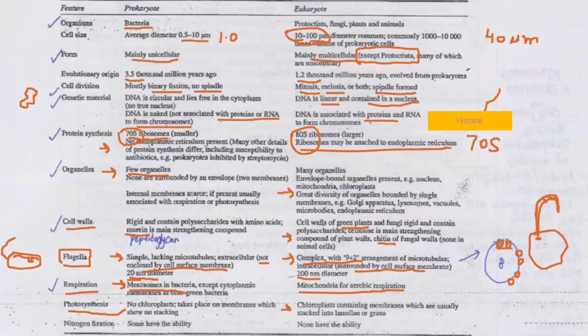The third thing related to mesosomes is nitrogen fixation. These infoldings of membrane also contain some pigments or material that carry out nitrogen fixation as well. So these 3 points, respiration, photosynthesis, and nitrogen fixation, are related to mesosomes. So this is all about the comparison between prokaryotes and eukaryotes.